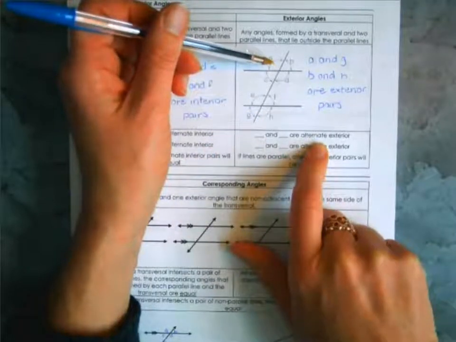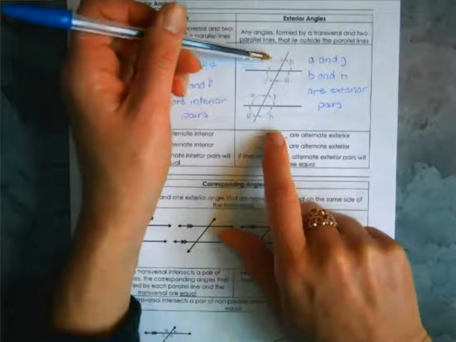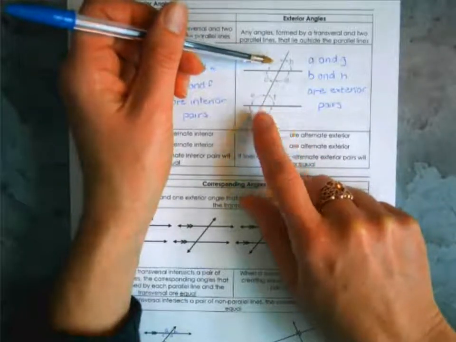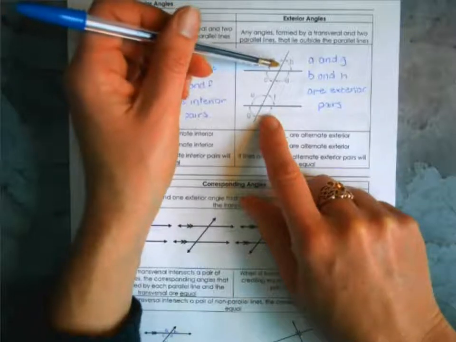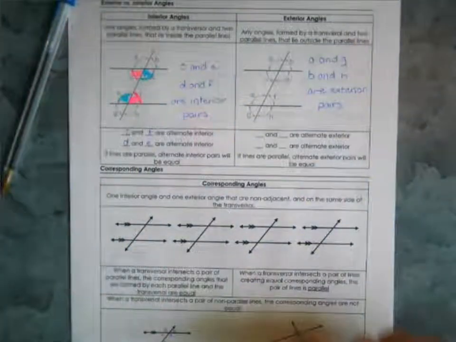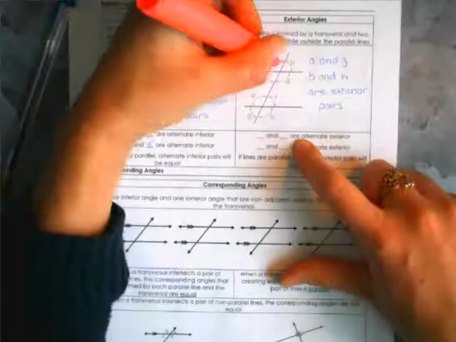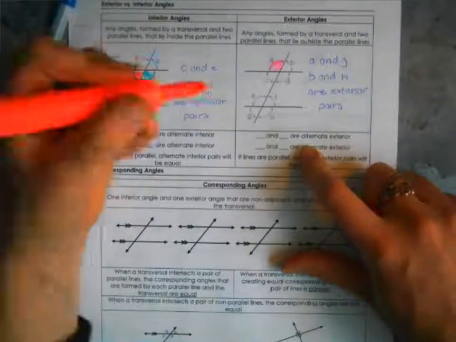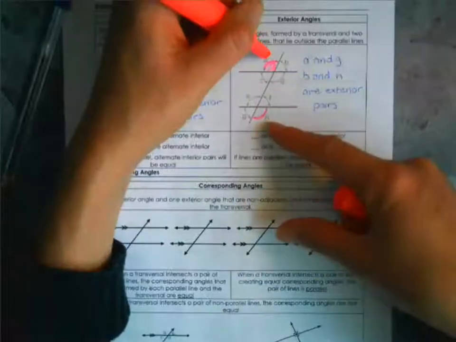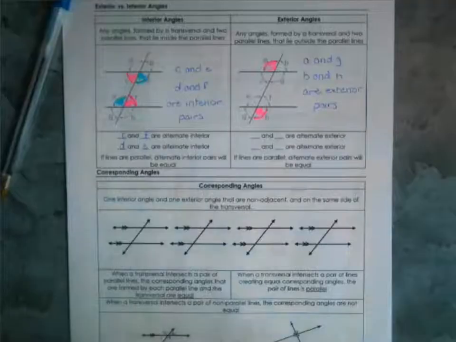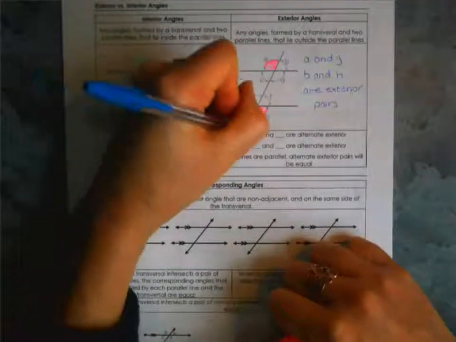So what we want to think about again is alternate exterior. Again, they have to be on the outsides of the parallel lines, but we want them to be on alternate sides of the transversal. So they want to be on the opposite sides. If we start out with angle A here, which angle is going to be alternate and exterior to it? So you should have picked angle H there, right? Because it's also on the outside of the parallel lines and it's on the other side of the transversal. So we can say A and H.